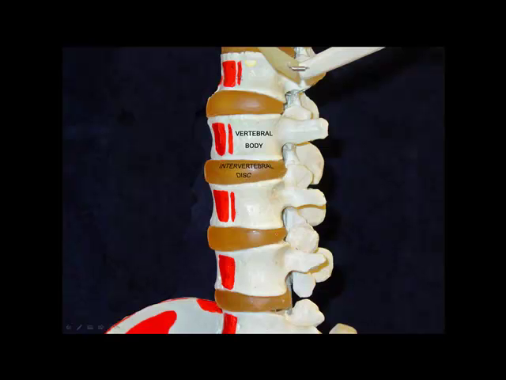Okay? So here's a spine. Up here is a vertebrae, right? This is the body of a vertebrae. This is the body of a vertebrae. And this is the intervertebral disc. You can say intervertebral disc. You can say it like that. In chiropractic, we have to use a lot of contractions like this because we have to use them so often.